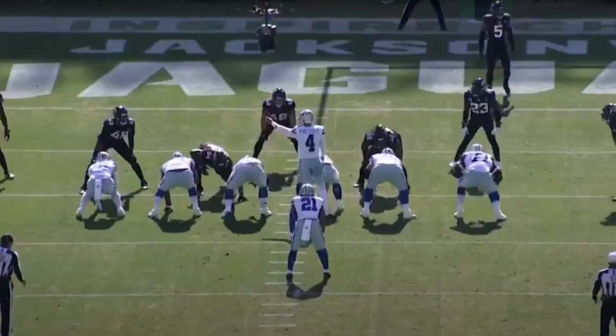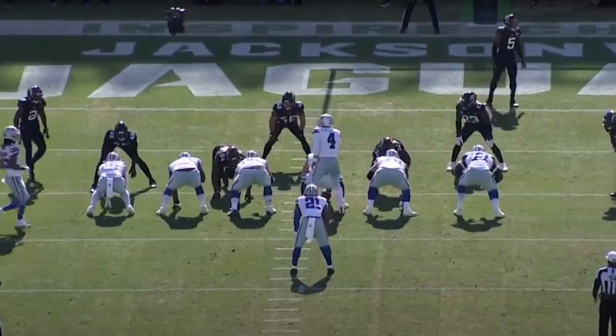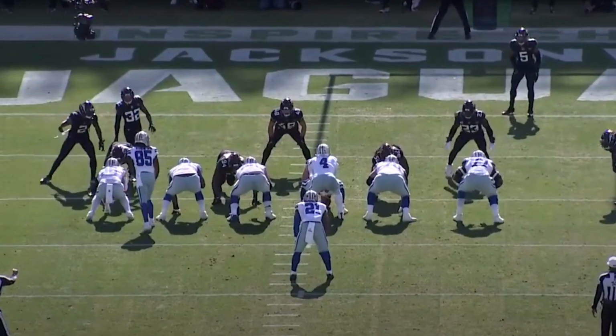Touchdown. So let the insert come. Now we got the insert. Okay. 3 technique. Now we got a back at home. So his alignment ain't bad.